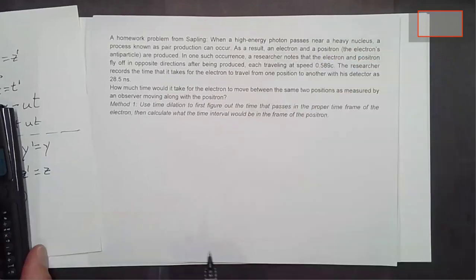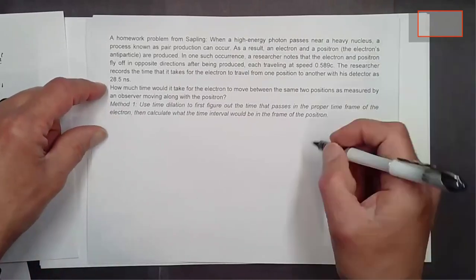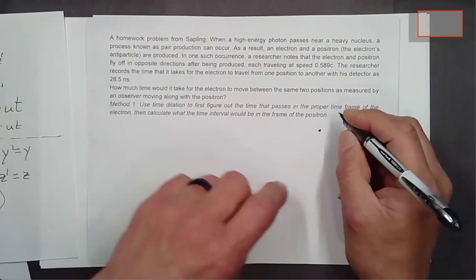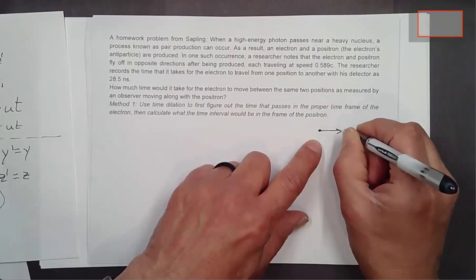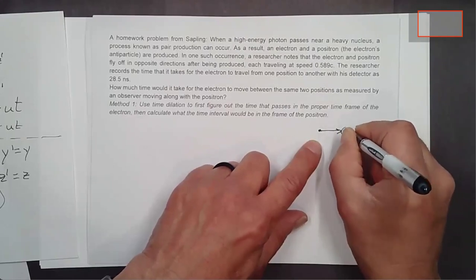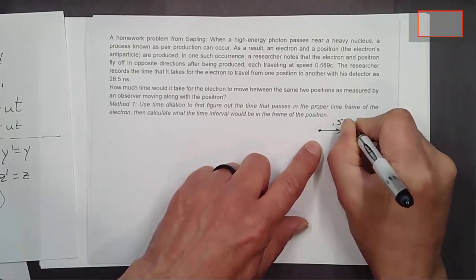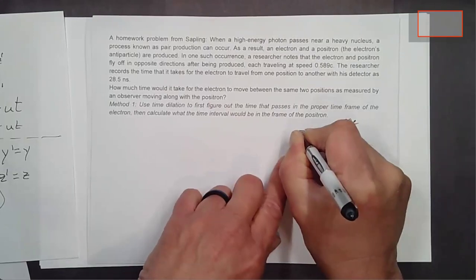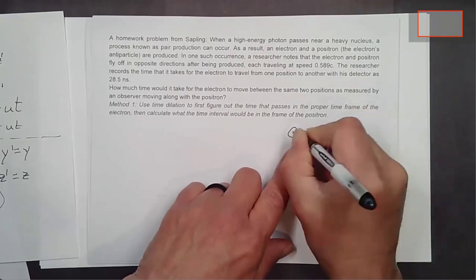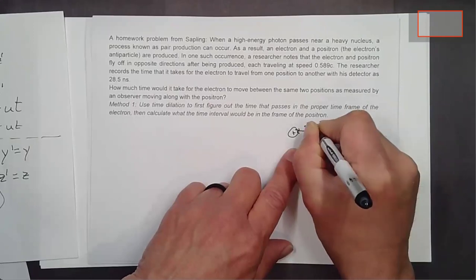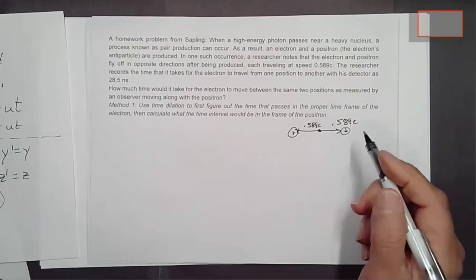Something we're going to have to figure out here is the velocity of the electron with respect to the positron. We have the electron going in this direction, and I'll put a little minus sign here, at 0.589 C. And the positron is going in the other direction, with a little positive sign, at 0.589 C. And then we've got the laboratory observer standing here watching both of them.